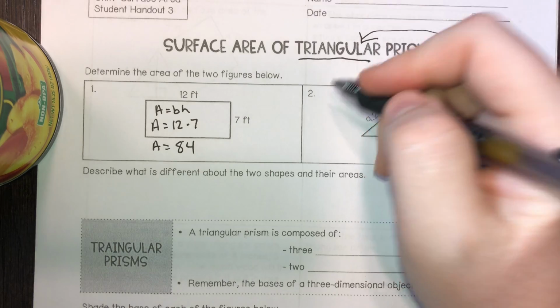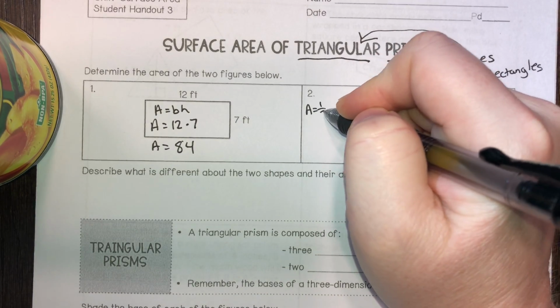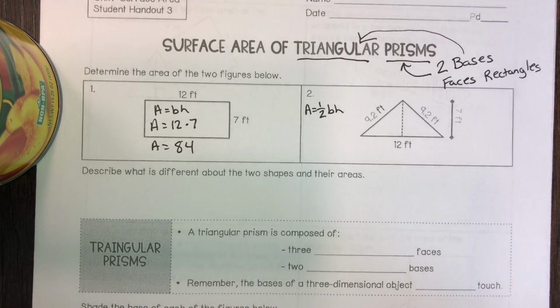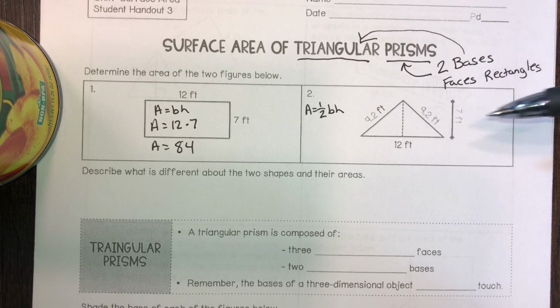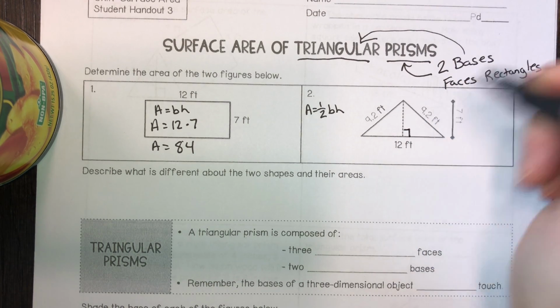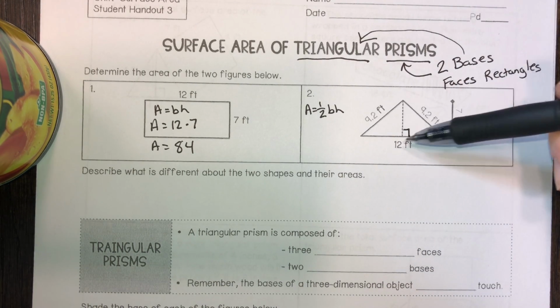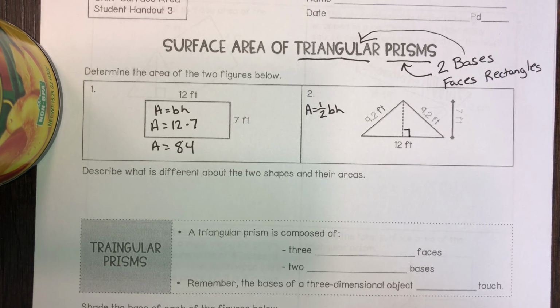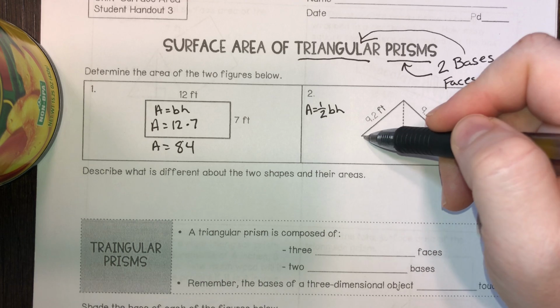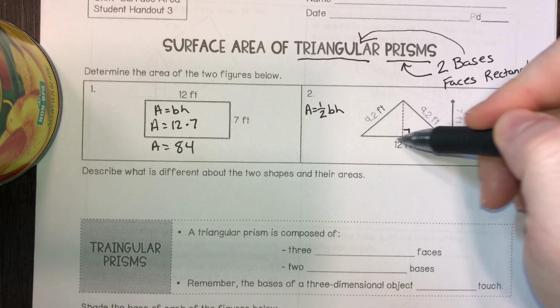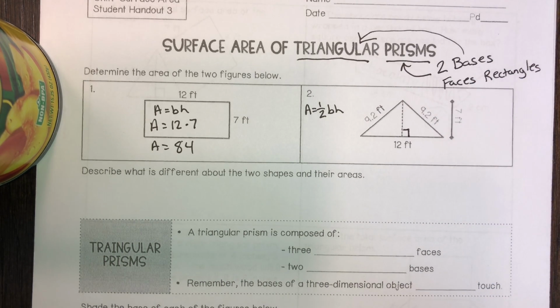For a triangle, the formula is 1/2 of the base times the height. So I need to know what's the base and what's the height of the triangle. I always remember when we were talking about area of shapes, I always said look for that 90-degree angle that's created. For the lines that are perpendicular, meaning they're going to create this 90-degree space. So we've got this line and this line. One of these is my base, one of these is my height.